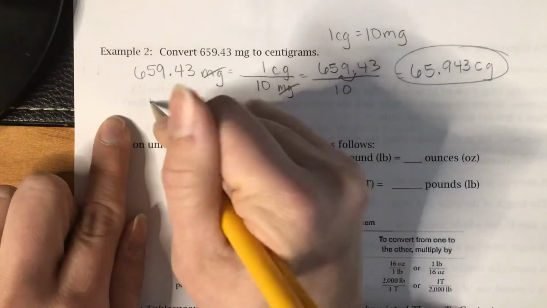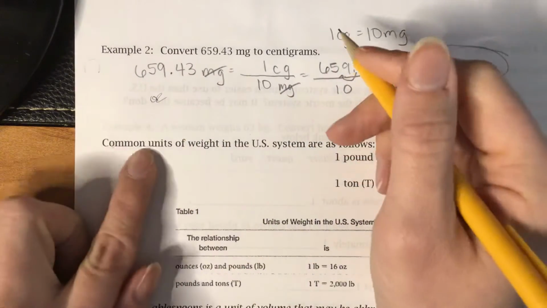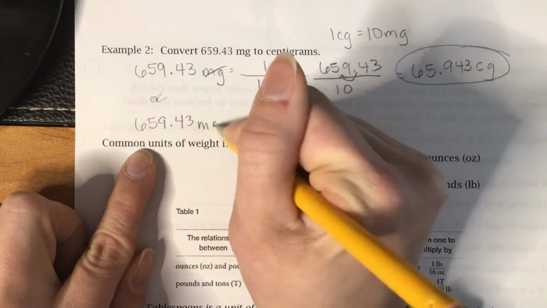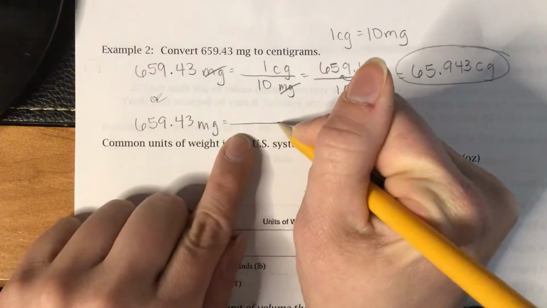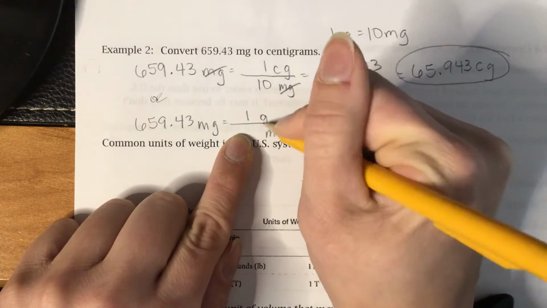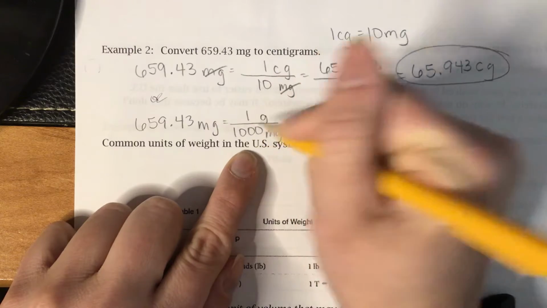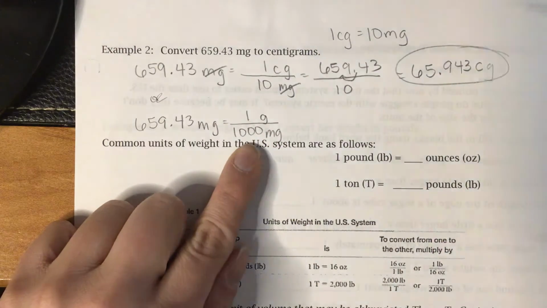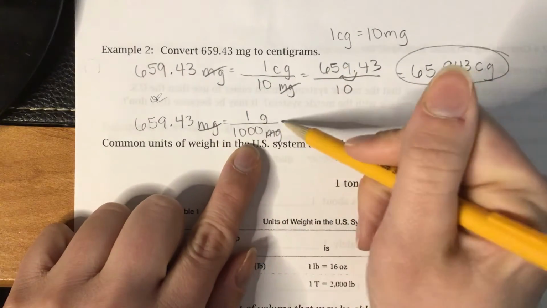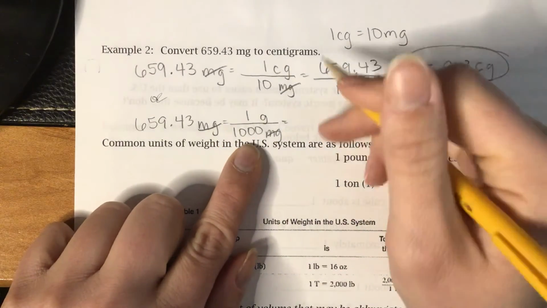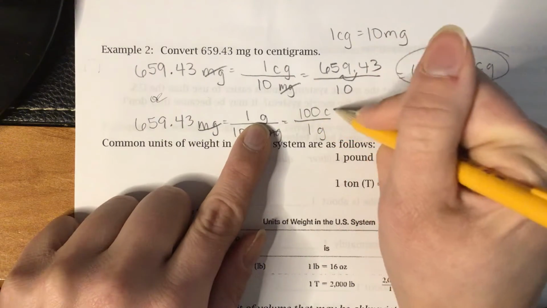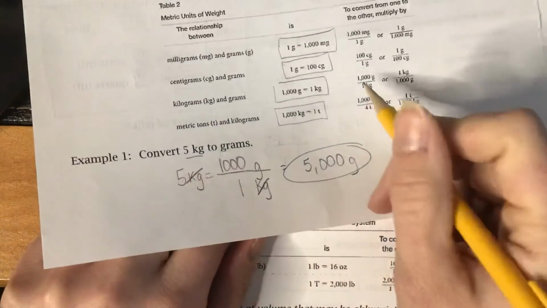The other way that you could do it is you could identify what you know, 659.43 milligrams. What do you know about a milligram? You know that 1 gram is 1,000 milligrams. That was something that I had told you in the chart. 1 gram is 1,000 milligrams. Milligrams cancels. What do you know about a gram? You know 1 gram is equal to 100 centigrams, again, because of the table.